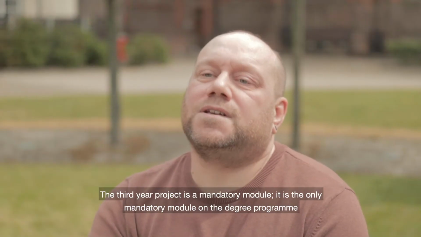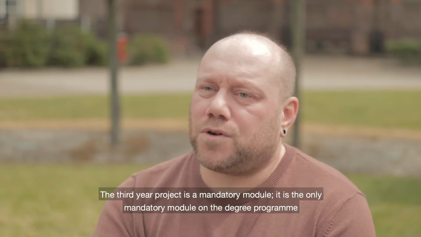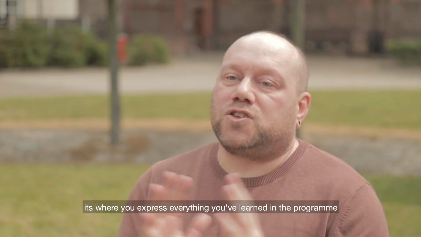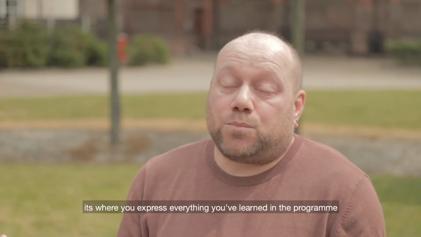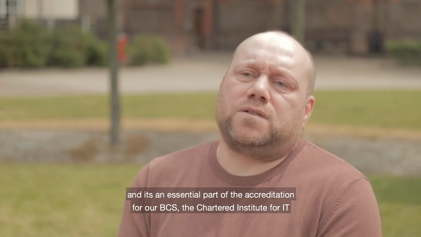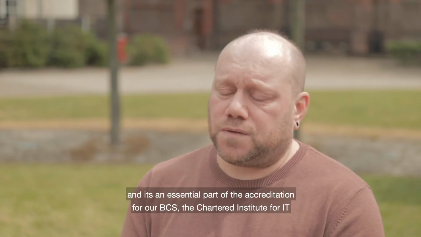The third year project is a mandatory module. It's the only mandatory module on the degree programme. It's the culmination of your studies. It's where you express everything that you've learned in the programme, and it's an essential part of the accreditation for our BCS, the Chartered Institute of IT.